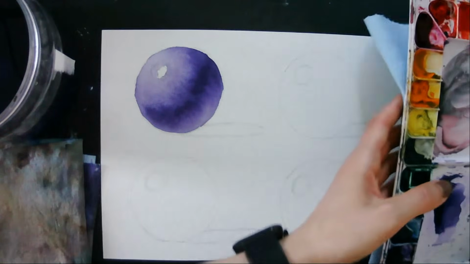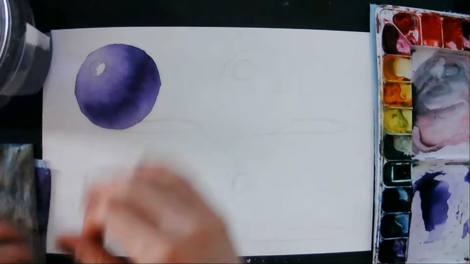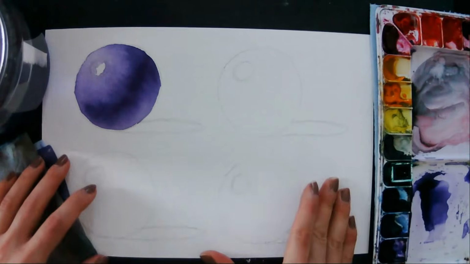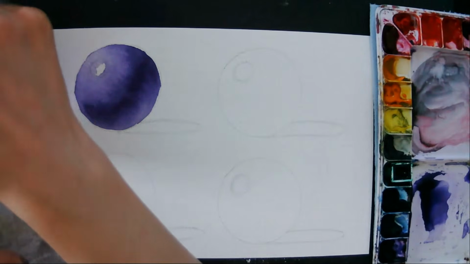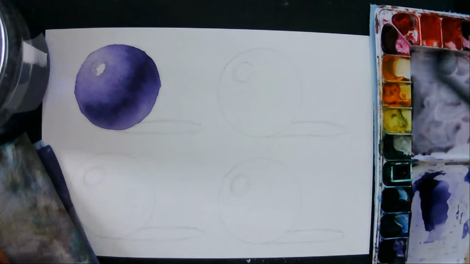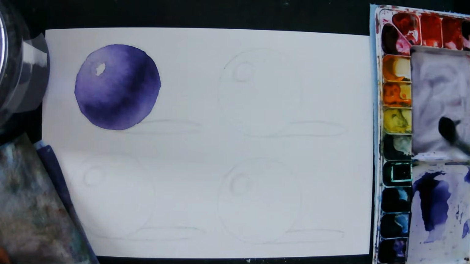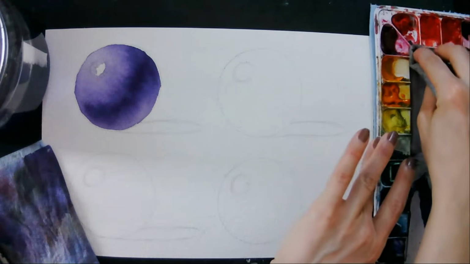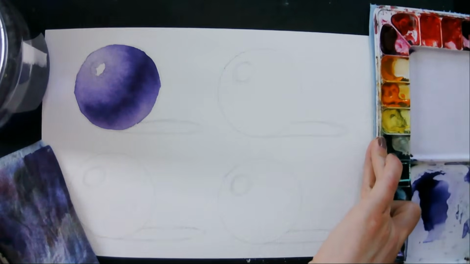Okay, so let's move on to the next one. And for this one, we're going to be going with the analogous color scheme. Okay, so let's just say that I want this sphere to be green. I'm going to clean this out because this is a complementary mix that I had right here. So it looks very gray and I want my green sphere to be a little bit brighter. But this sphere is going to be green. And let's just say that I want this sphere to look green, okay?